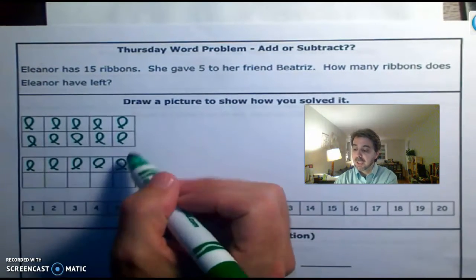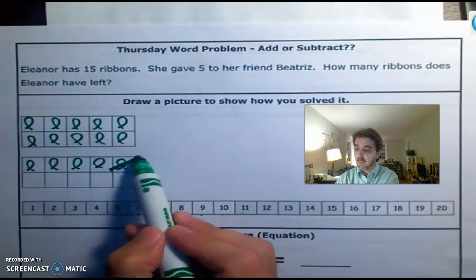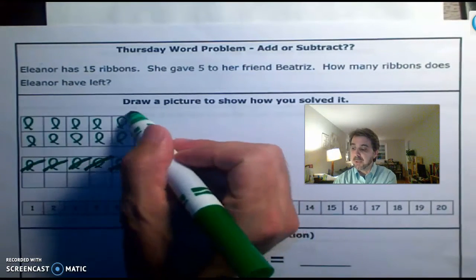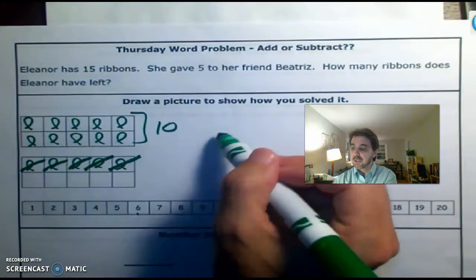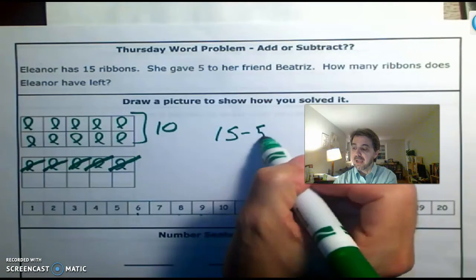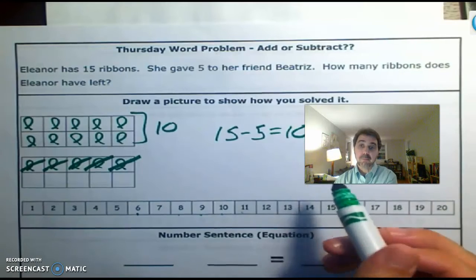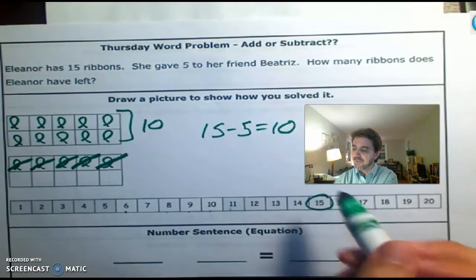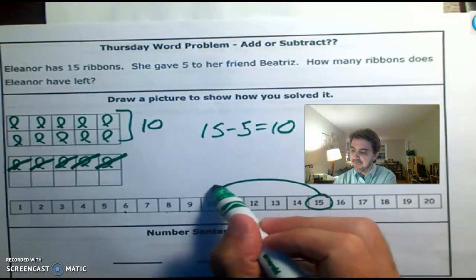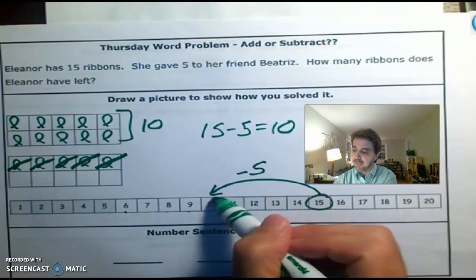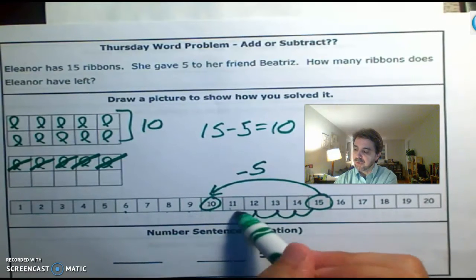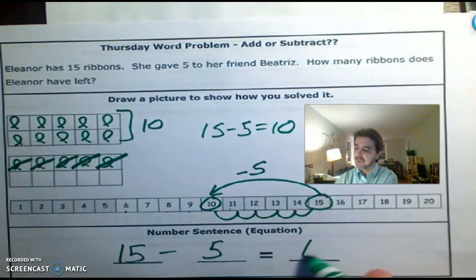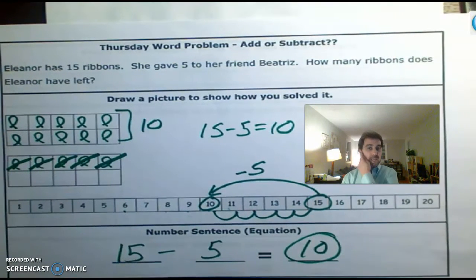She's a nice person. So if we take out 5 of those, 1, 2, 3, 4, 5, you can see we are left with 10. So 15 take away 5 equals 10. Makes sense, right? You know how to do that. You're good at that. Number path, if you were at 15 and you went back 5, you'd end up at 10. Look, 1, 2, 3, 4, 5. So we know that 15 minus 5 would give her, she'd still have 10 ribbons left.